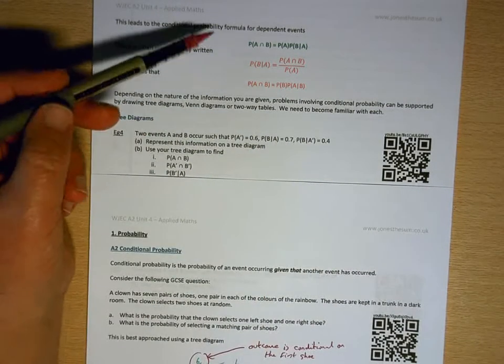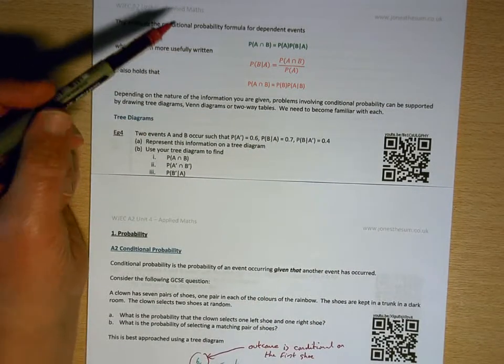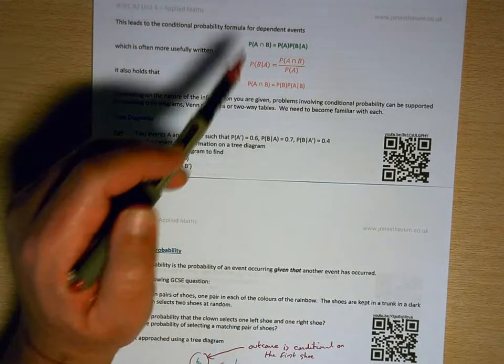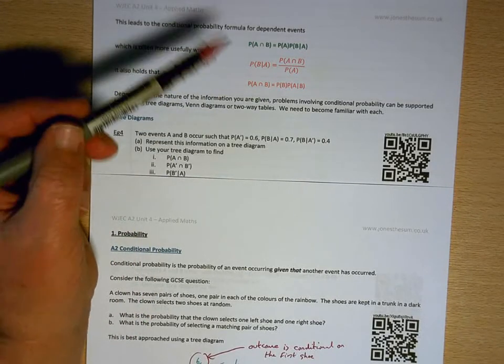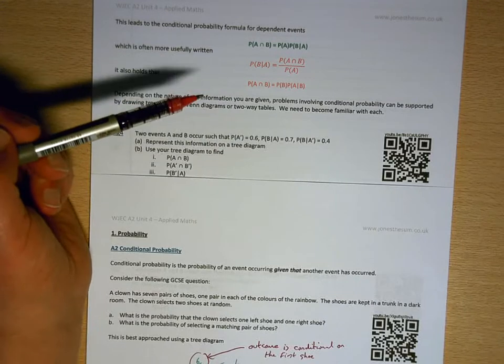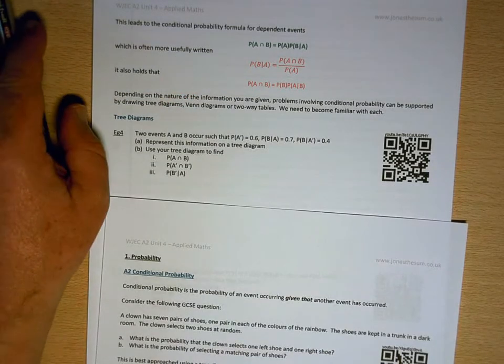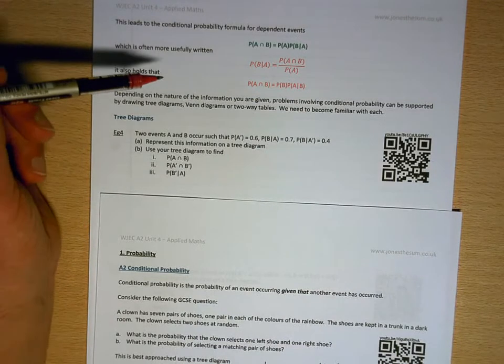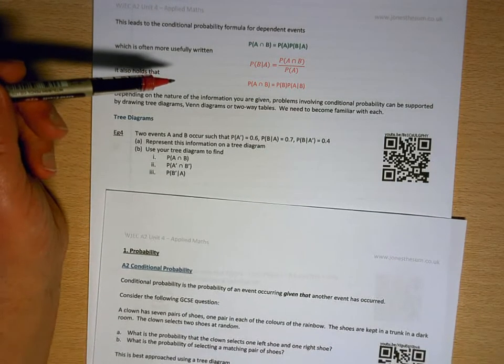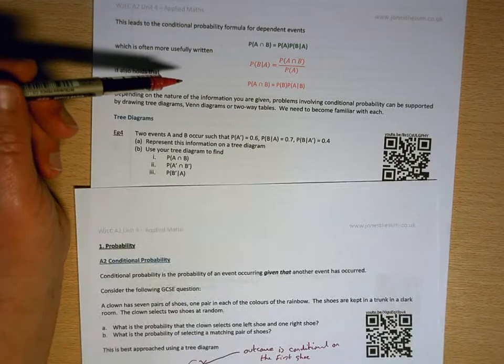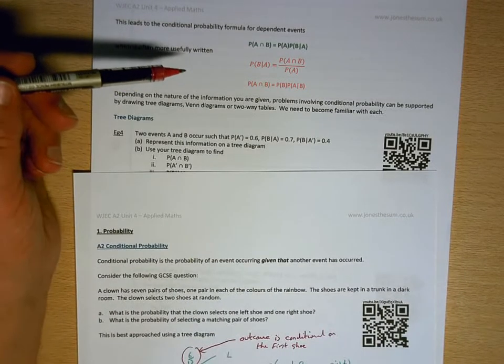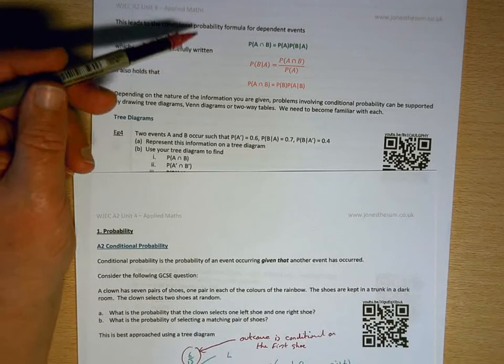So it's important that you identify when you're working with a conditional probability event. This will be combined with the rules from last week, which were the probability of A union B, or A or B, equals probability of A plus probability of B minus the intersection.